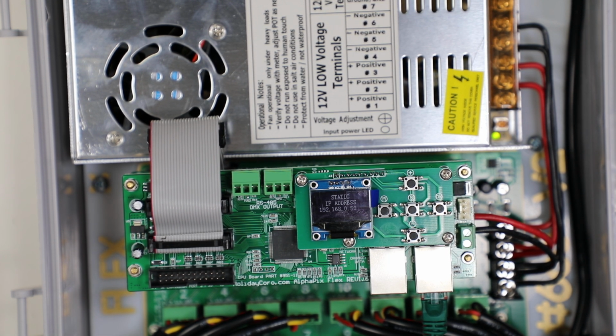DHCP is Dynamic Host Configuration Protocol. That means that the IP address is assigned from a device other than the controller. That means it comes from either a home network router or some other type of home device that's on your network that assigns IP addresses to devices. Or it could be on a business network as a server. So you must have a DHCP server on your network for this to assign DHCP IP addresses.